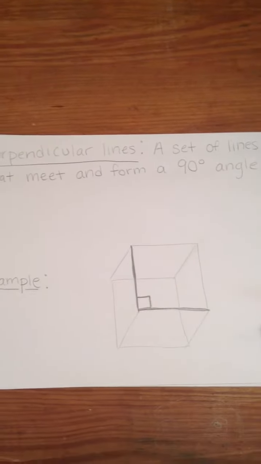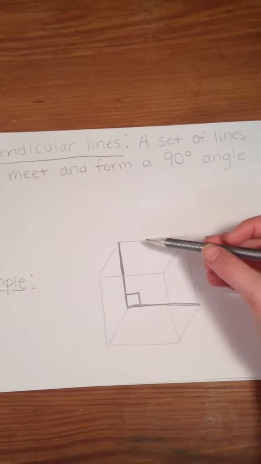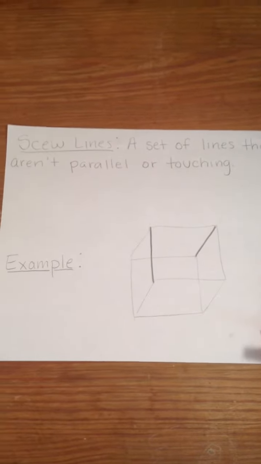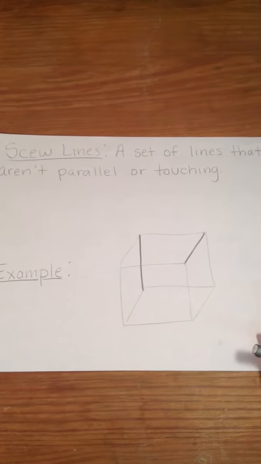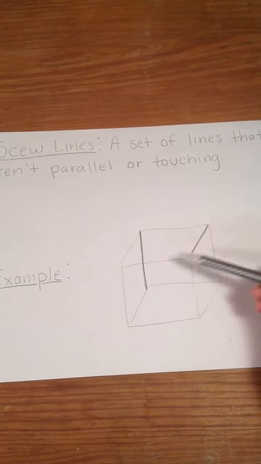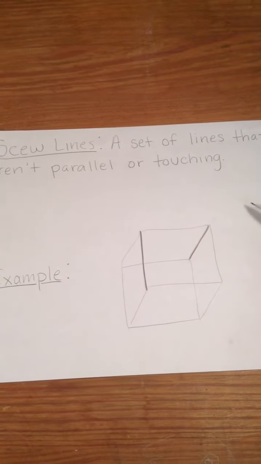Perpendicular lines are a set of lines that meet and form a 90-degree angle. These lines are perpendicular because they meet and the angle they form is 90 degrees. Skew lines are a set of lines that aren't parallel or touching, so you could think of it basically as they're not friends. These lines are skew because you can see they're not touching and they're not going in the same direction, so they can't be parallel. Now that we know this, we can jump into our questions.